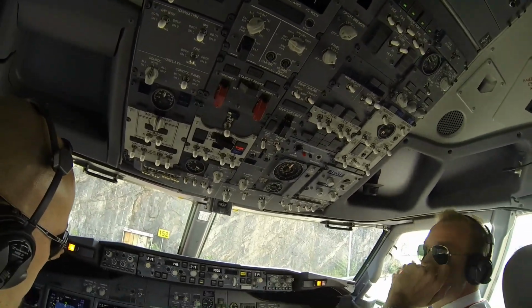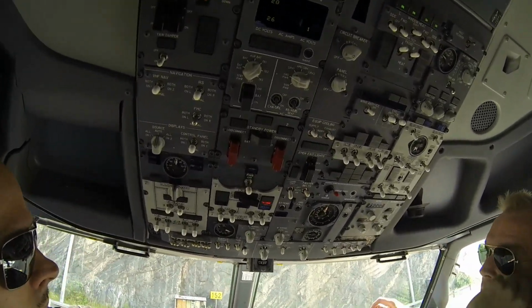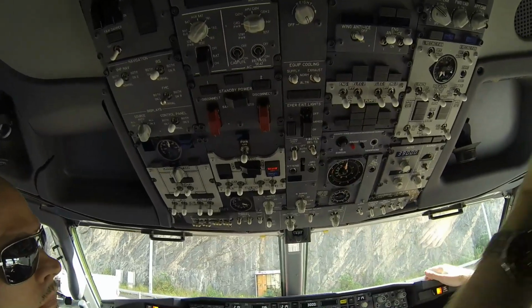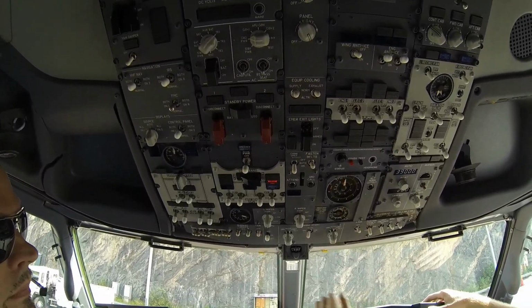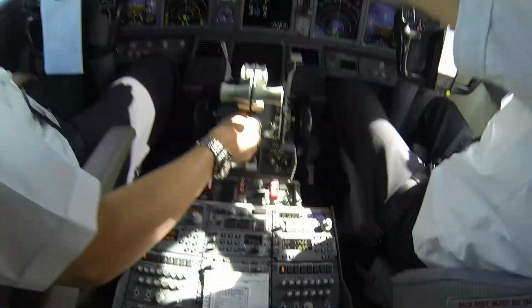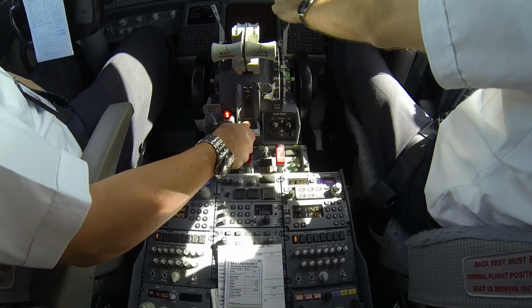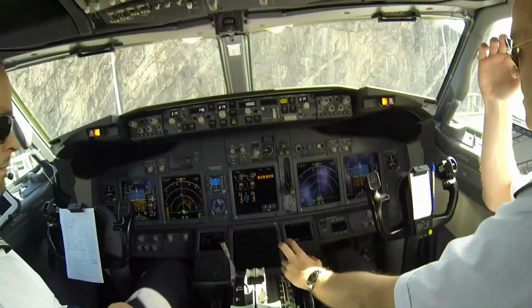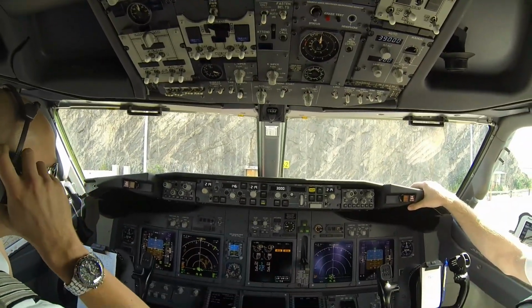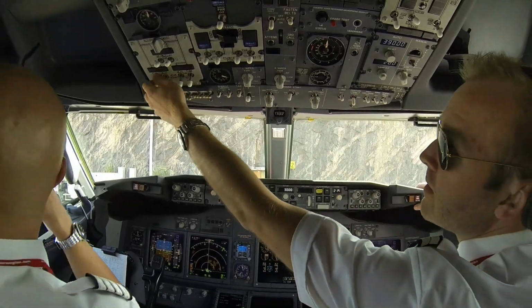Oh, so you're waiting for ground power? Yeah. There we have it. Now we're waiting for N1 to go below 10. And then we start the flow. Anti-collision light. Okay.